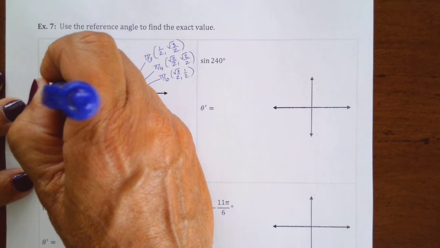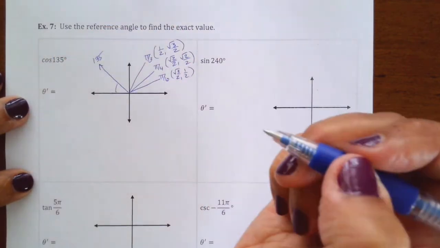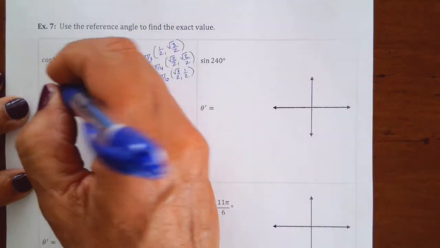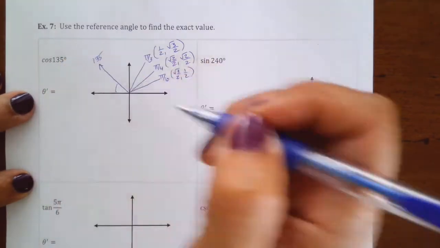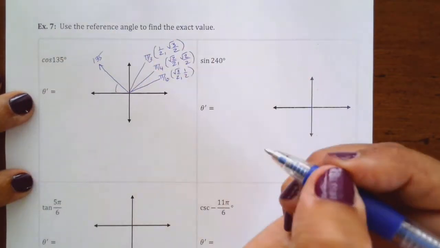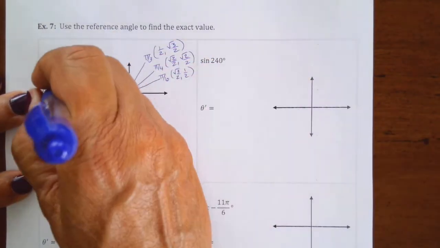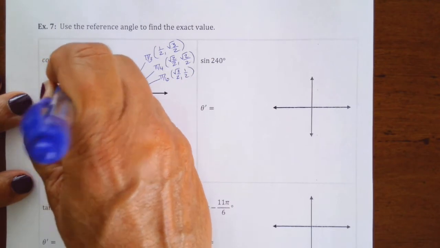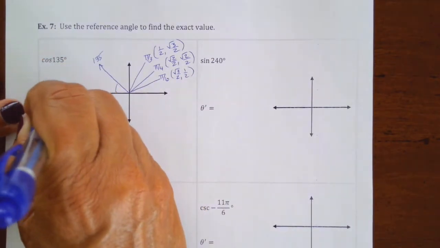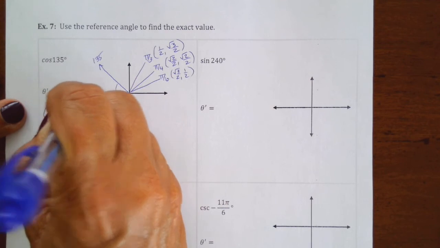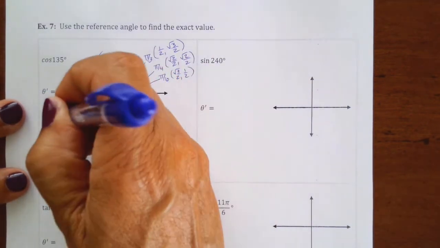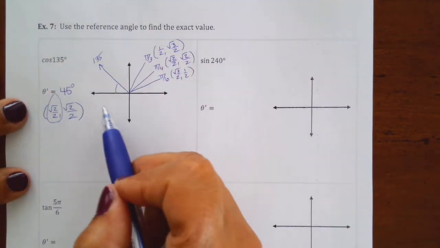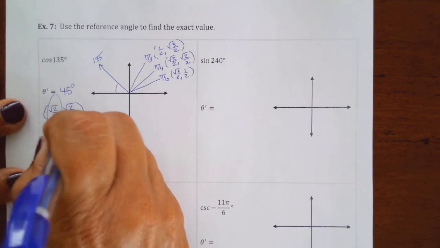So I know that, I don't know why it says theta prime. Oh, theta prime is the reference angle. Okay, I forgot what that was there. All right, so I know the reference angle is 45 degrees. So again, we're going to use this point. Okay, we're doing the cosine, which is the x value, and I know that I'm in the second quadrant, so it will be negative.